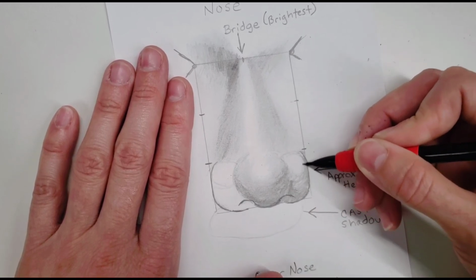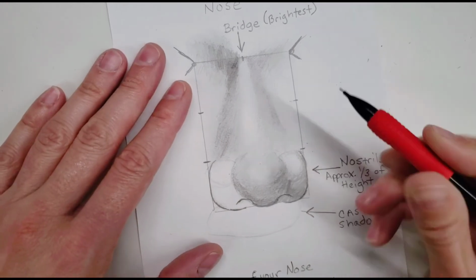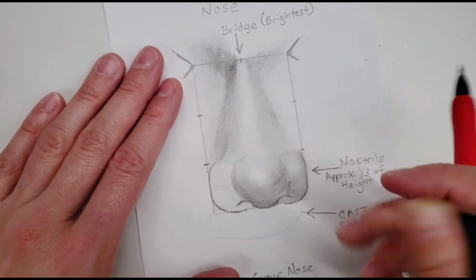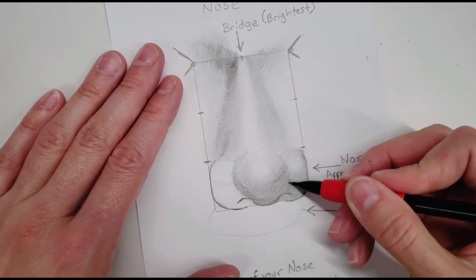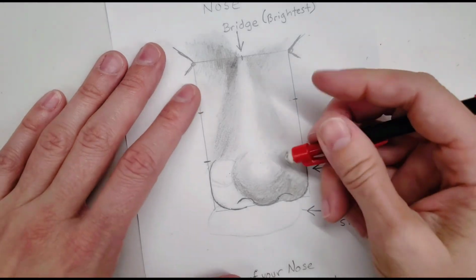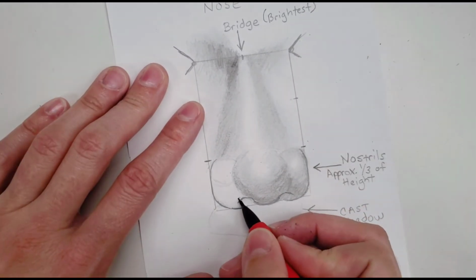The only spot you're going to have a line on the nose is going to be right at the edge here and maybe at the top of the nostril. You don't really see a lot of lines. So I'm going to take my finger and smear it around. Make it nice and smooth. Your skin is smooth, so you're trying to make smooth shading. Here we go. And if you want, you can pop a little highlight back in there if you over smudged it. And then we're going to do the same thing to the other side.